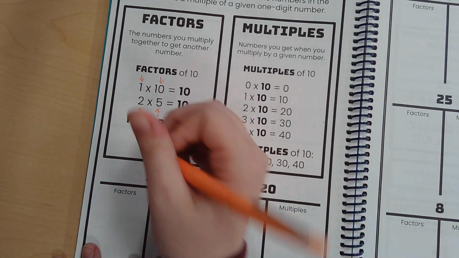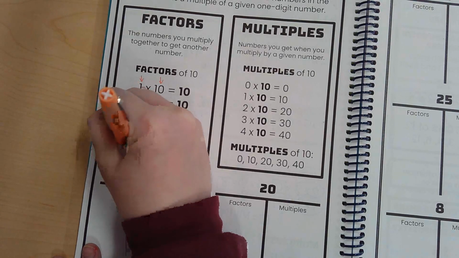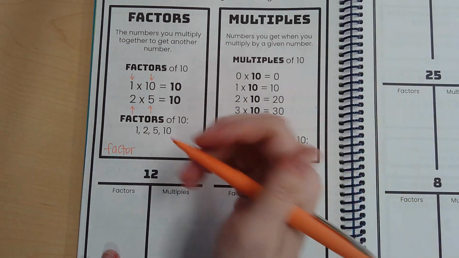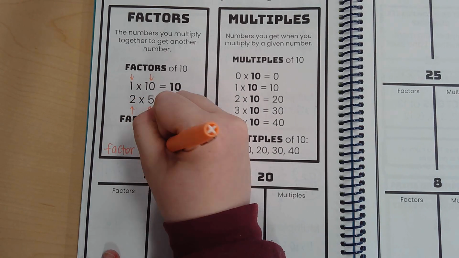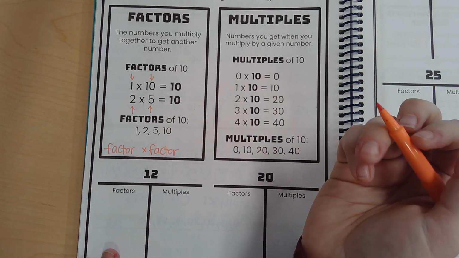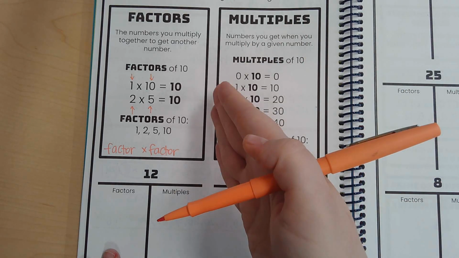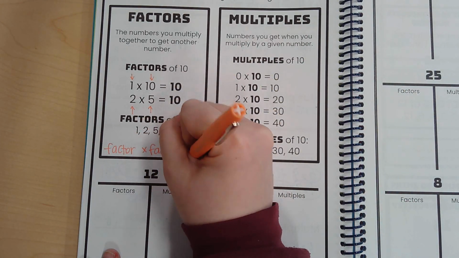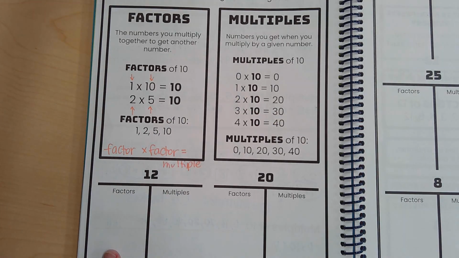So remember I told you, you write over here. Whenever I write, you should be writing. If your teacher were to check your journal, they should be able to pull up my video and see the exact same writing on your page that they would see on mine. Okay, so a factor times a factor equals a multiple, okay?